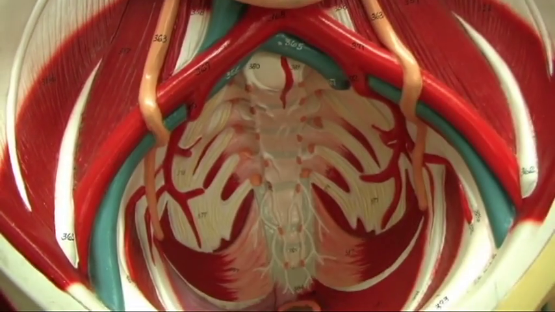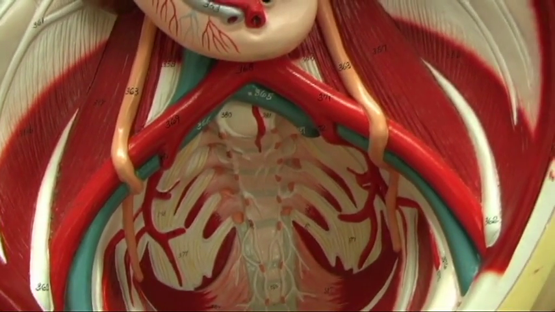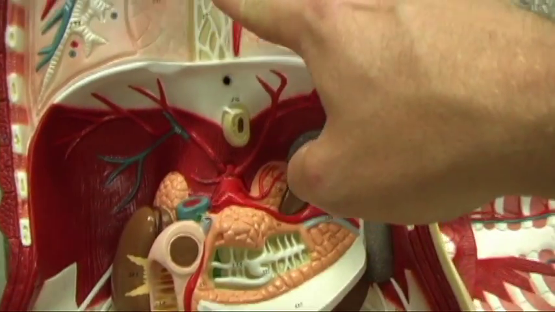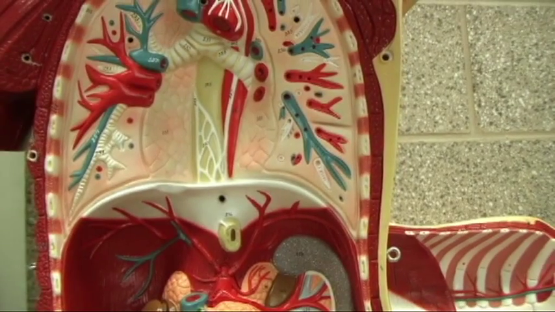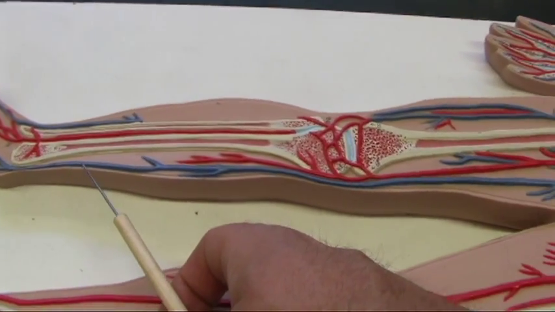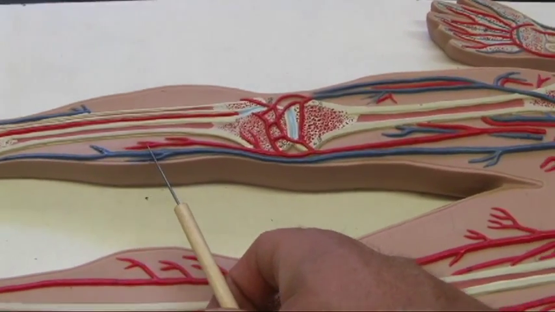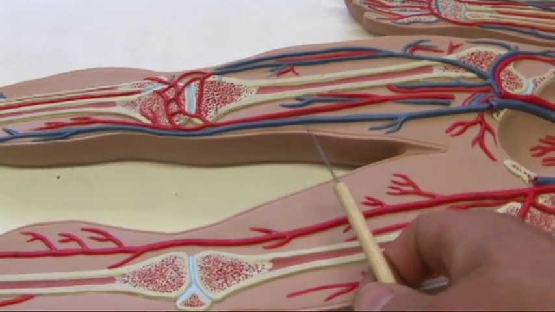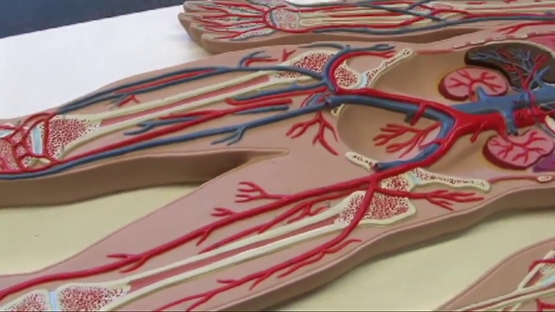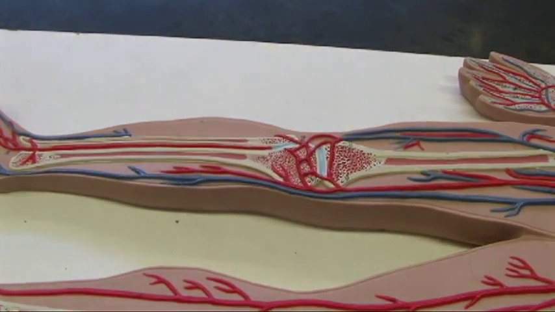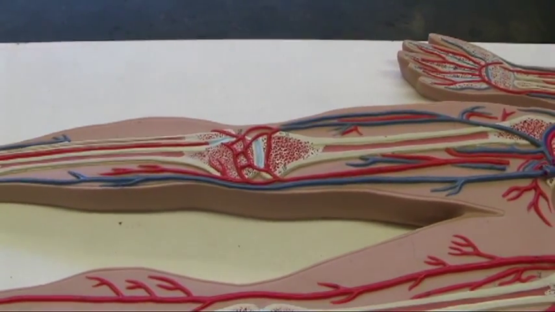These common iliac veins will fuse to form the inferior vena cava, which will travel then through the liver and to the heart. The great saphenous vein is an alternate route for blood to travel from the foot through the lower leg and through the thigh, where it will join to the femoral vein. The great saphenous vein is the longest vein in the leg.